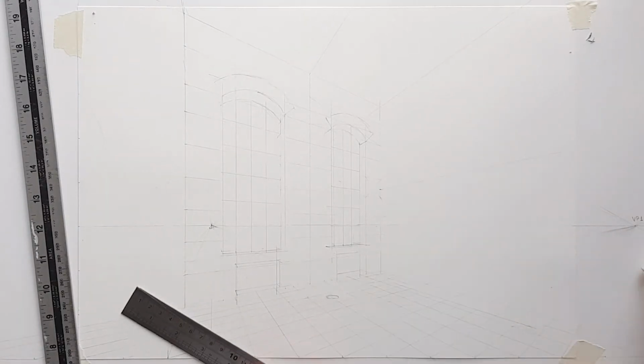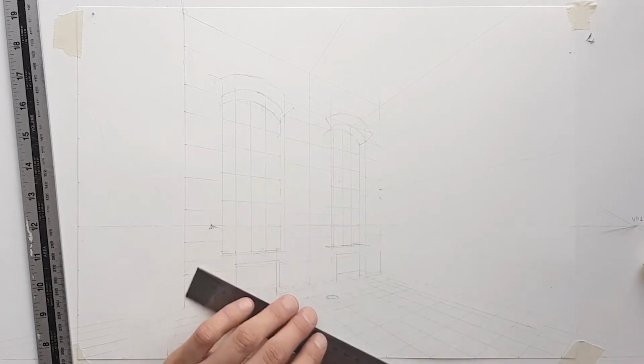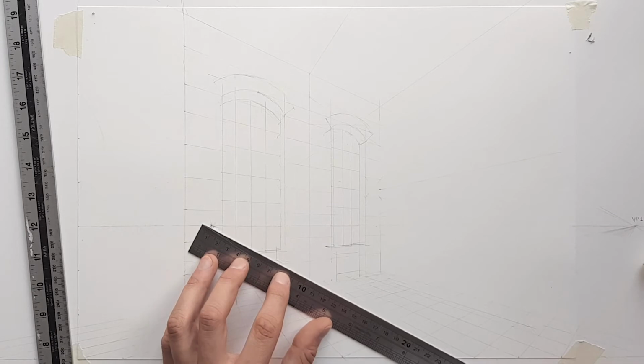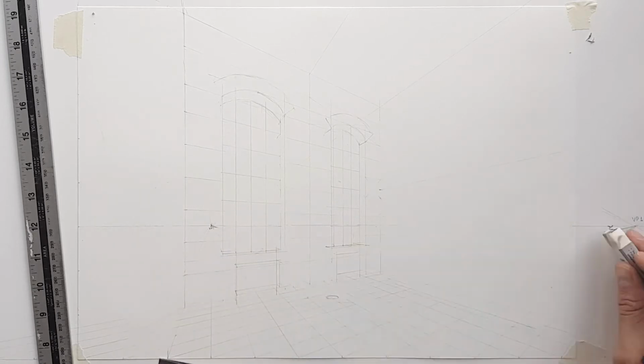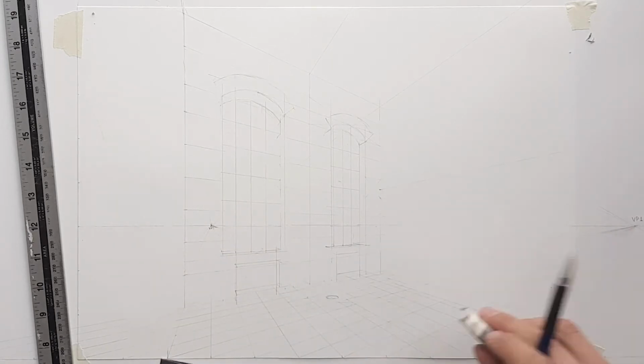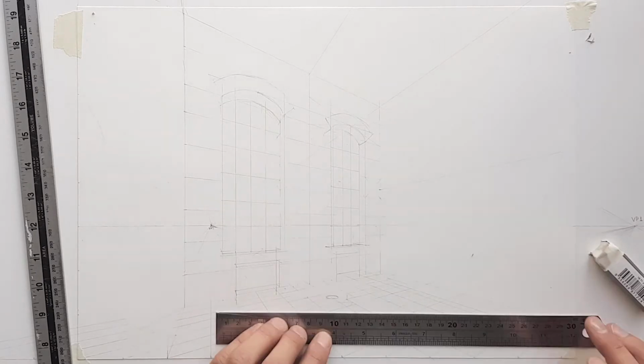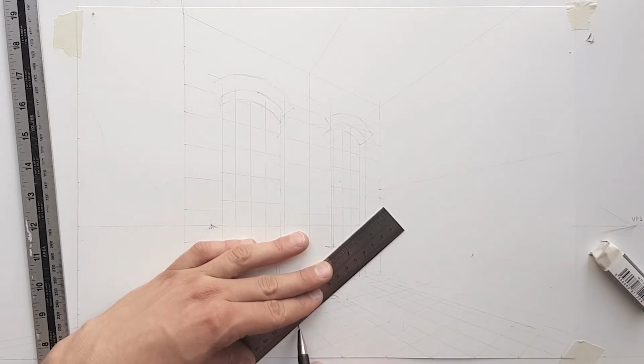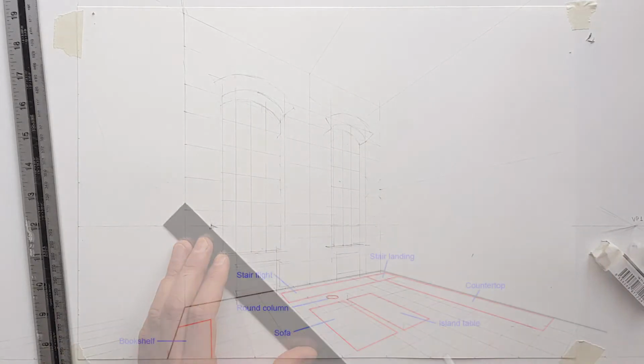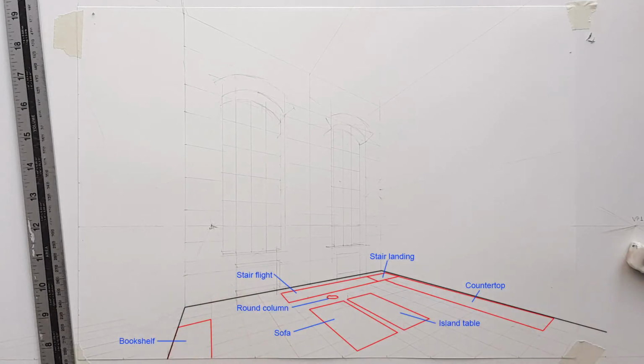Then the column is drawn, the center line of which is at the center of the room. And I'm also showing the tall island unit that you can typically get in these open plan type of kitchens, living spaces. And then the sofa in front of it. There's also going to be a bookshelf on the left hand side.